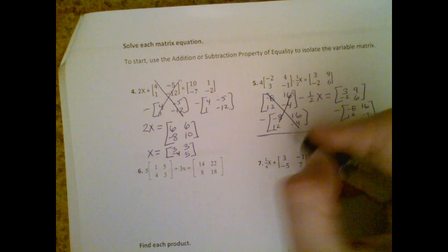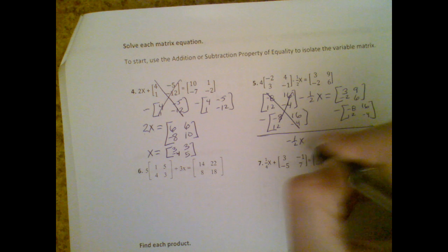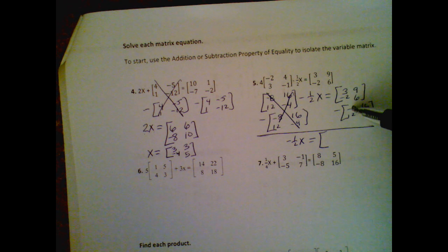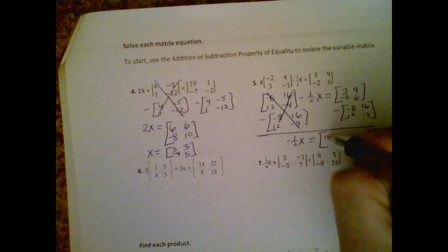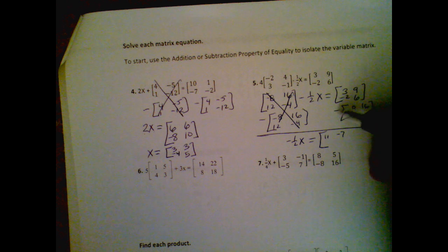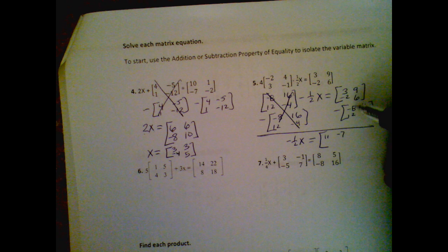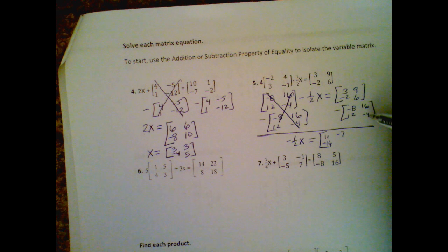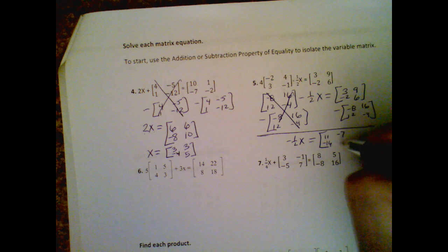So then that cancels out. So I get -1/2 times x equals. And then we're going to subtract the corresponding elements. So 3 minus -8, two negatives cancel out, so 3 plus 8 is 11. 9 minus 16 is -7. -2 minus 12 is -14. And 6 minus -4, the two negatives cancel out to be positive, so 6 plus our 4 then is 10.